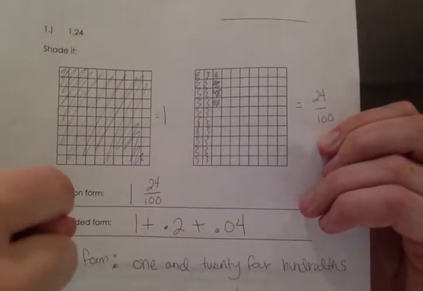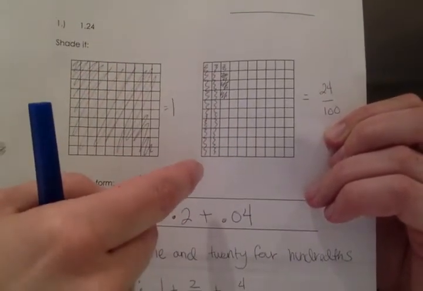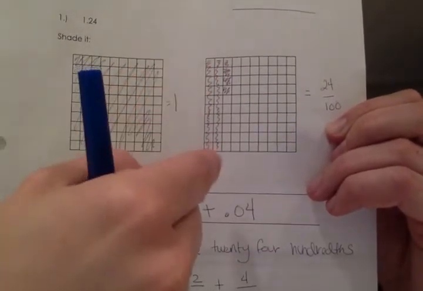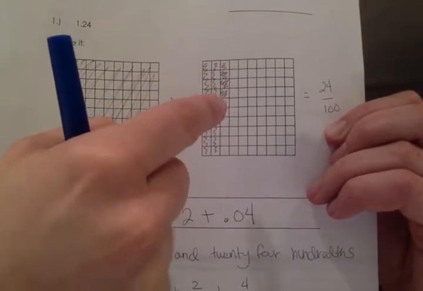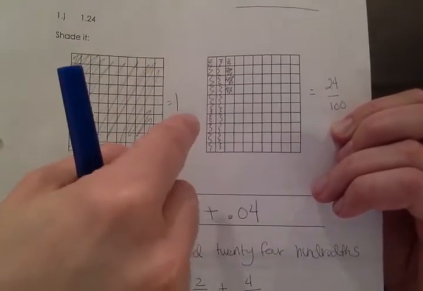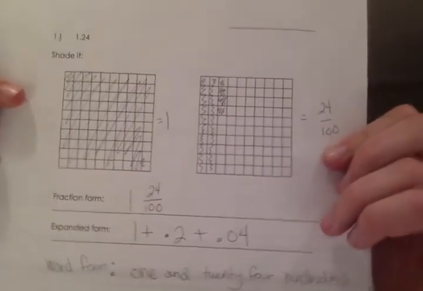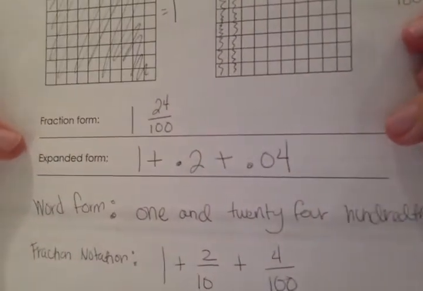We could count them one by one, but we know that they're in columns of 10. So we're going to shade one column, that gives us 10, shade two columns, that gives us 20, and then 1, 2, 3, 4. That gives us 24 out of 100. I put some labels on here for myself just so that I was super clear what each set of boxes represents. The next form we need to do is fraction form.